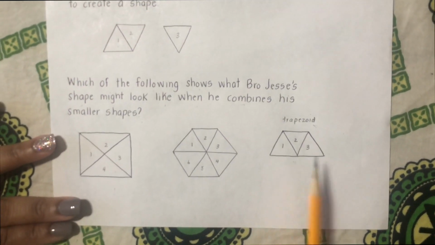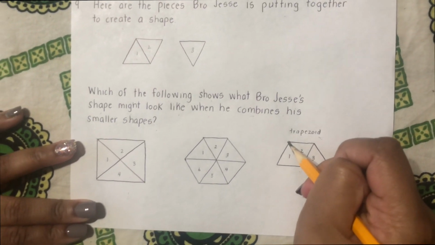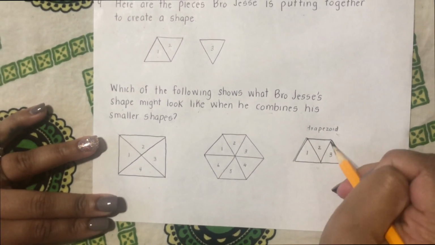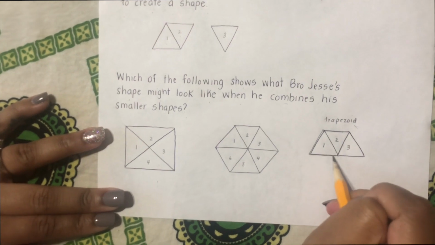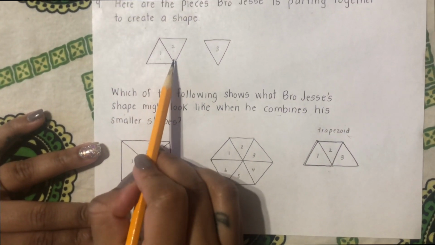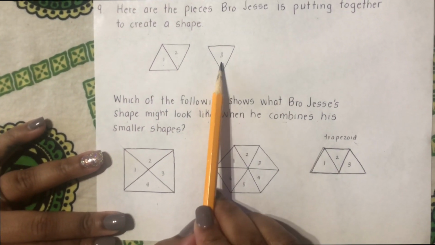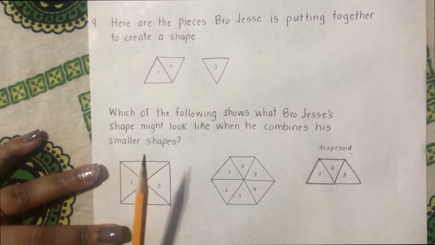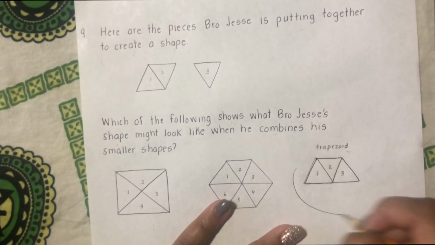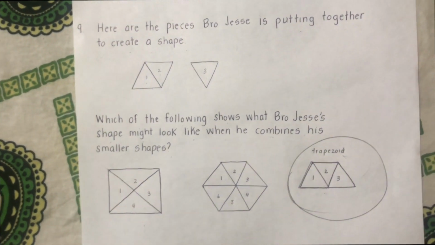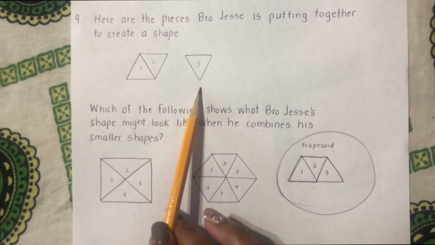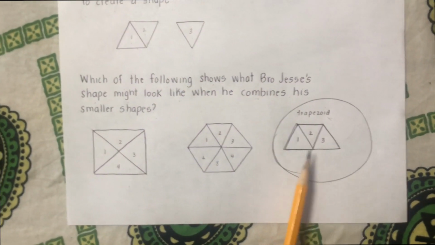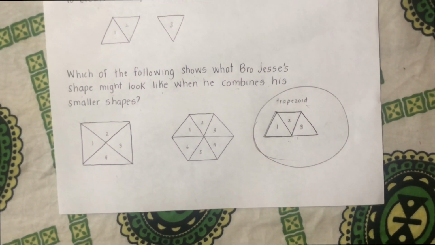But let's make sure. I look here and I also notice that these 2 triangles make the parallelogram that Brother Jesse has here. And what it looks like is that his 3rd triangle just turned upside down. So I'm going to circle this composite shape here. Using these 3 triangles, Brother Jesse was able to create this trapezoid.